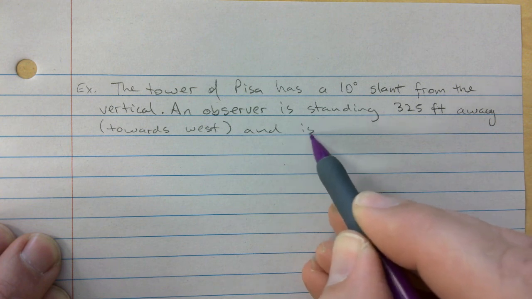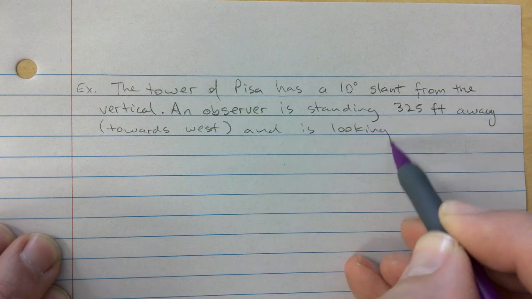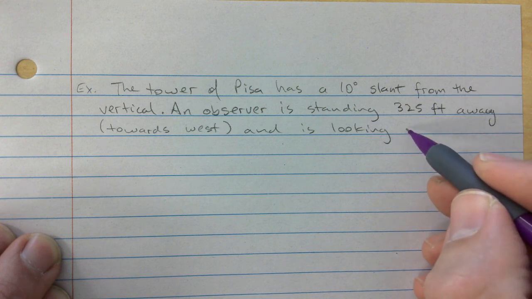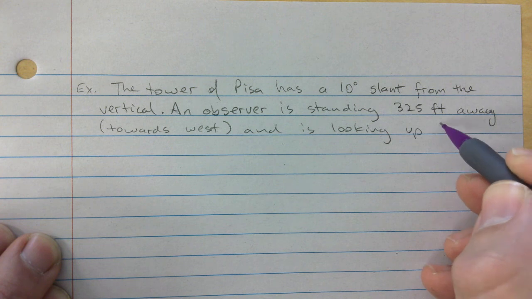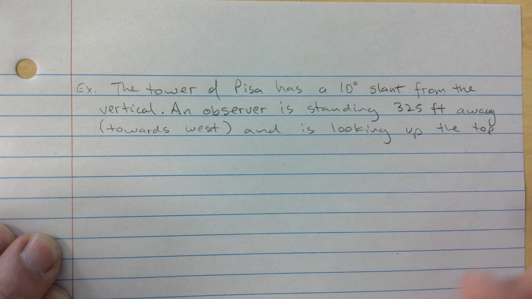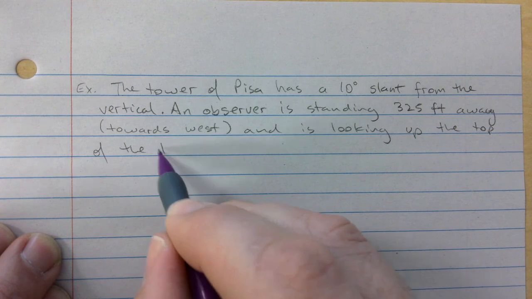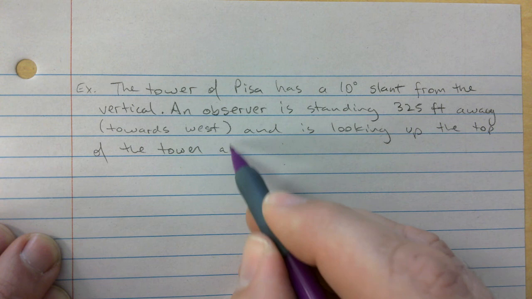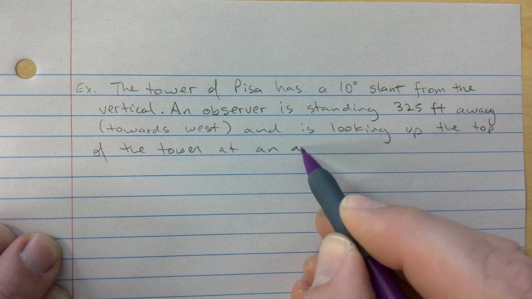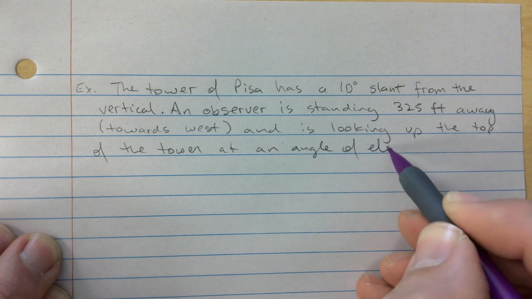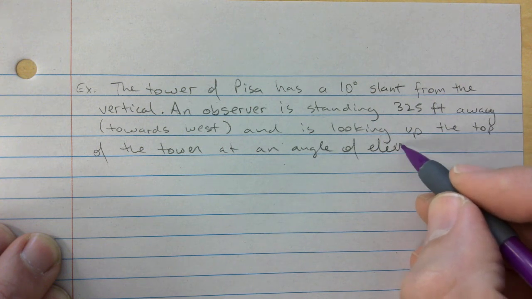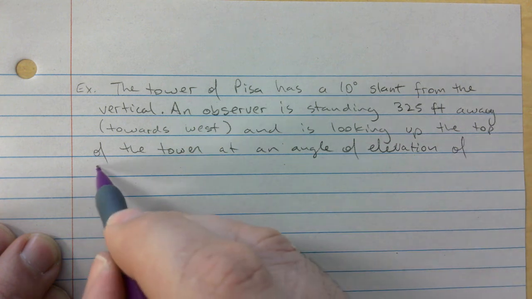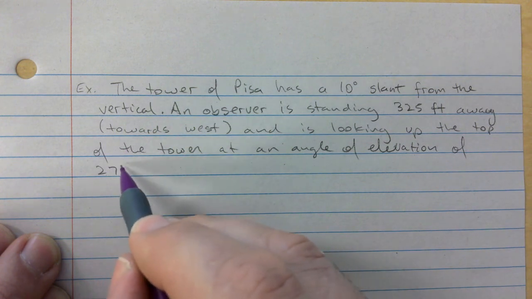And is looking up to the top of the tower at an angle of elevation of 27 degrees.